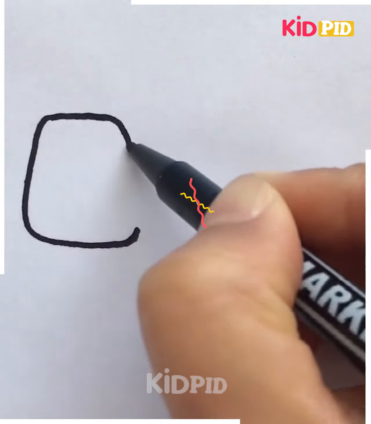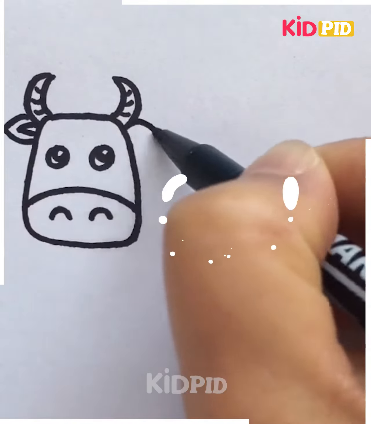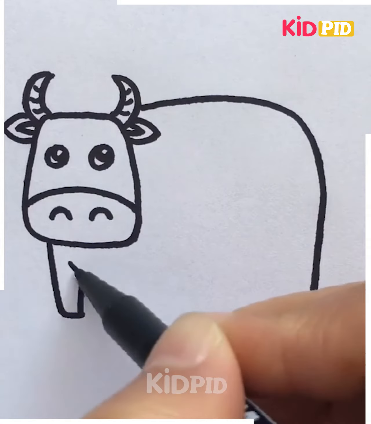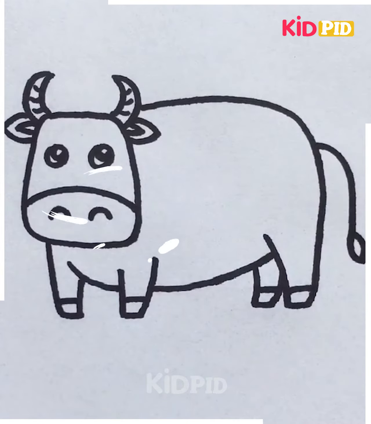Now in this video we will learn how to draw a cow. So we are going to draw horns, ears and a very big body. So here it is completed.